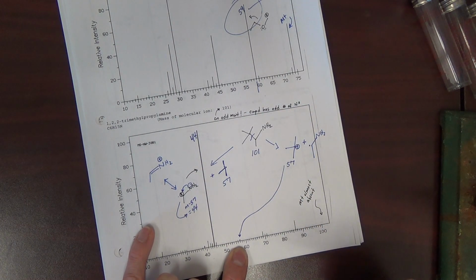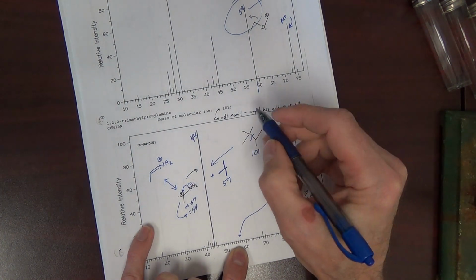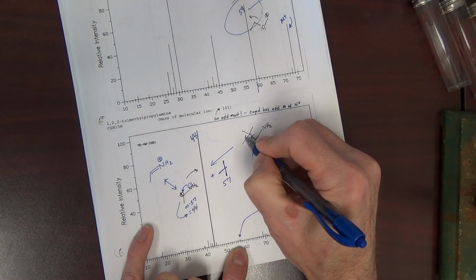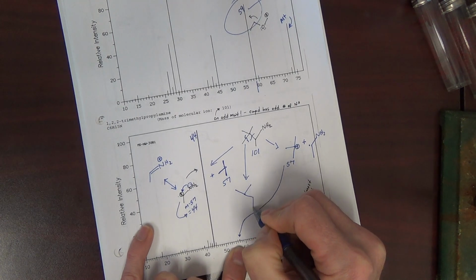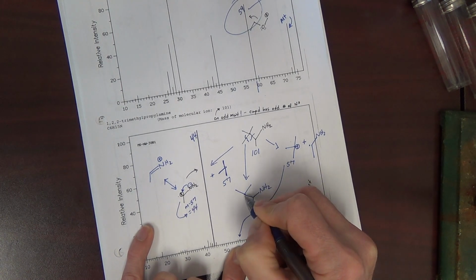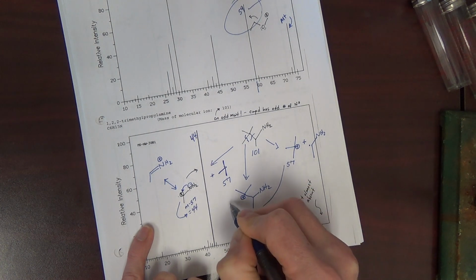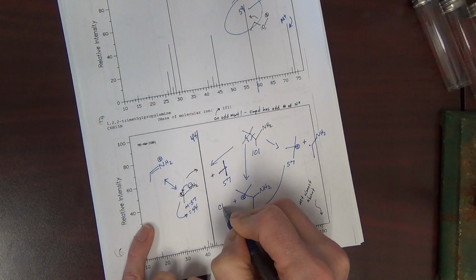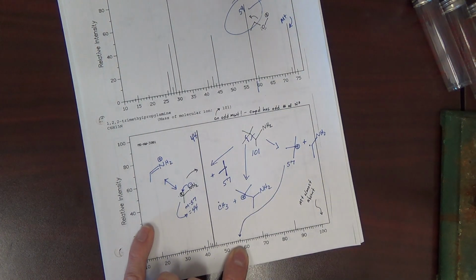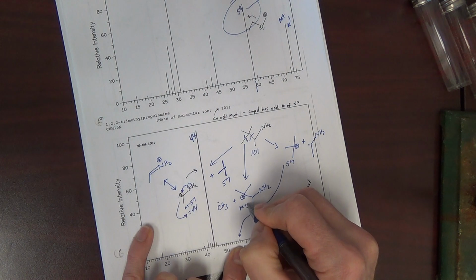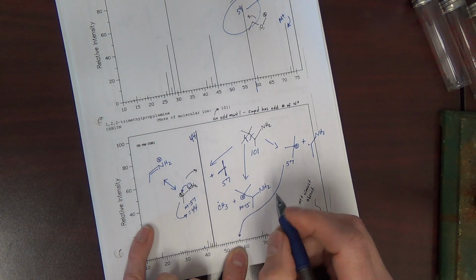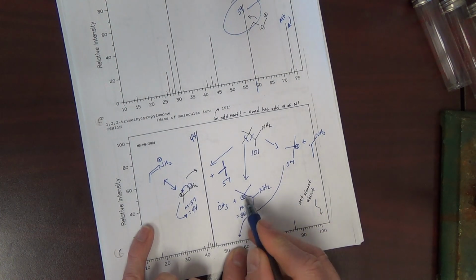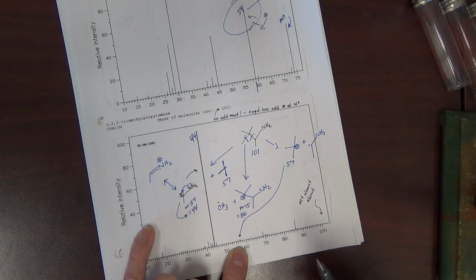Is there another potential cleavage that might be reasonable and we could argue had some stability? What if we cleaved here, and put the cation there, plus a methyl radical. This would be M minus 15 because we just lost 15. 101 minus 15 should be 86. Do we have 86? Ah, we do.